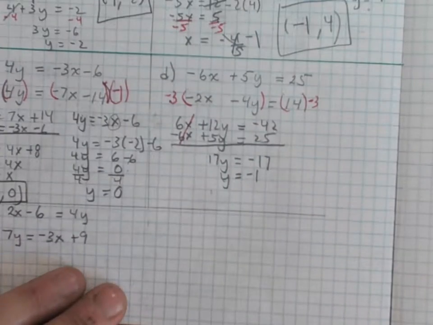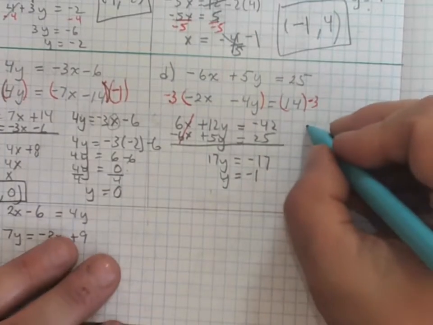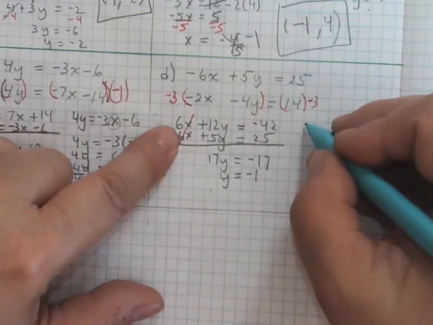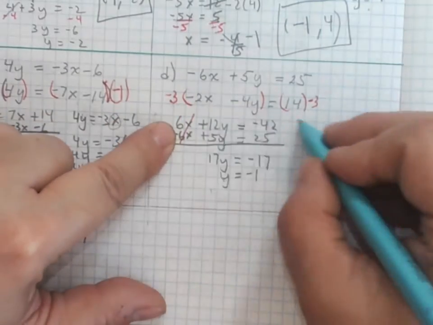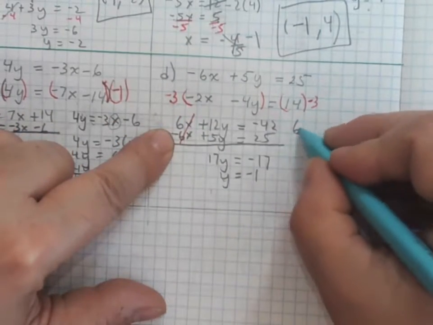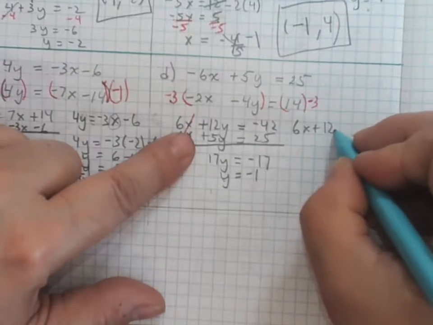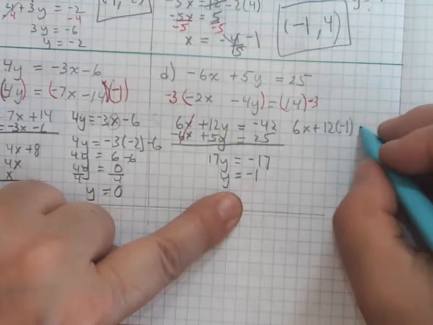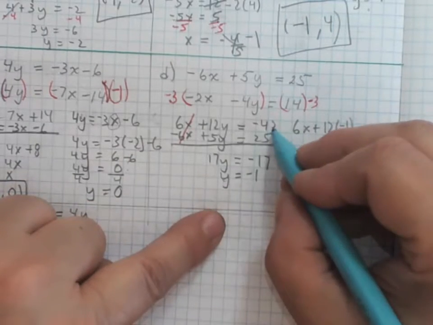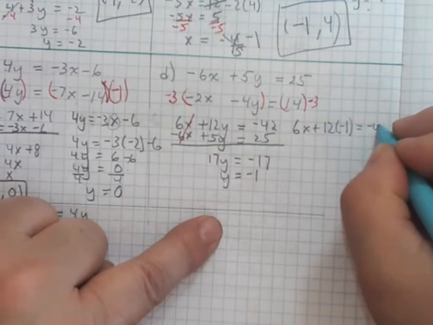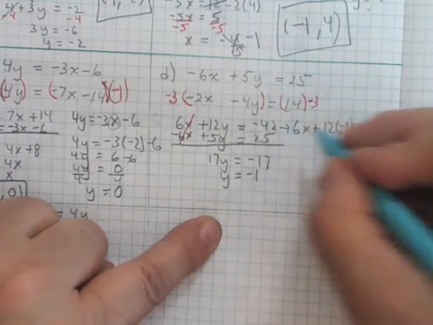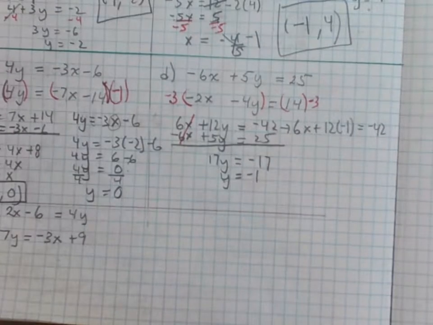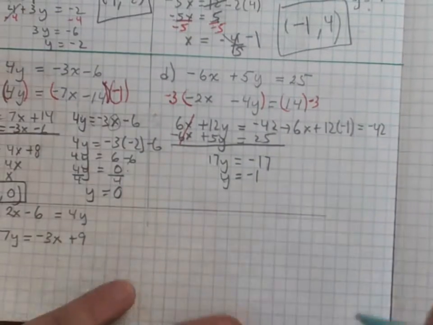So pick an equation, doesn't matter. How about this equation? I'll just use this one. So 6x plus 12y, and instead of y, I'm going to use -1. And that's equal to -42. Okay, so just plugging in y equals -1.